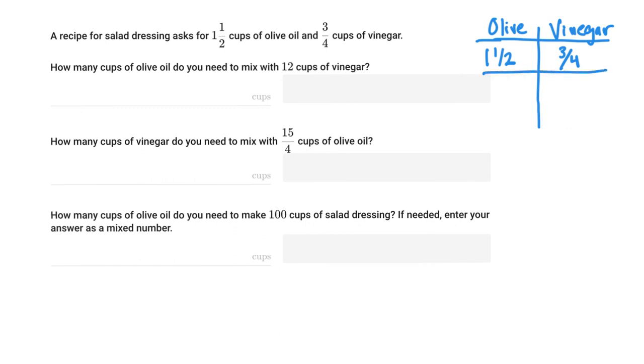Now, a good place to start is finding our constant of proportionality. So if I have 1 cup of olive oil, how much vinegar do we have? We can find that by taking our 3/4 and dividing it by 1.5. So I'm going to get my calculator out and do that. And I get 1/2. So 1/2 is my constant of proportionality there.